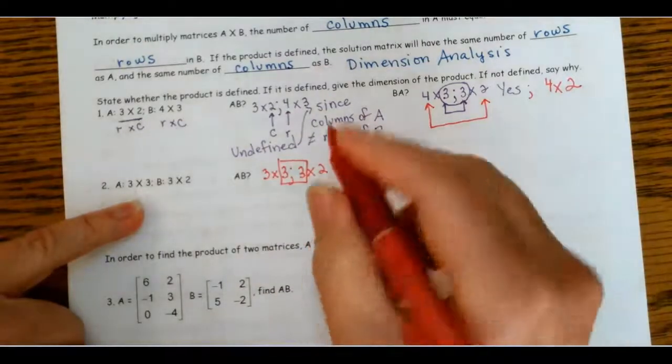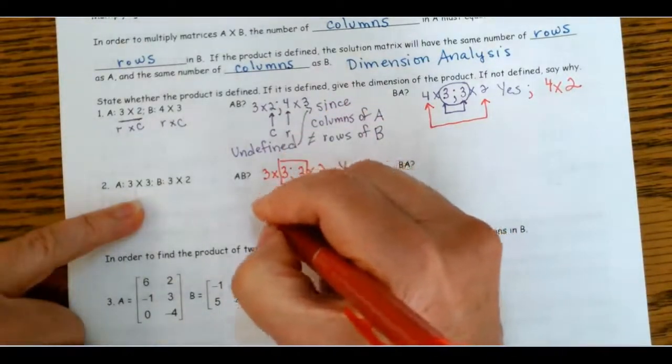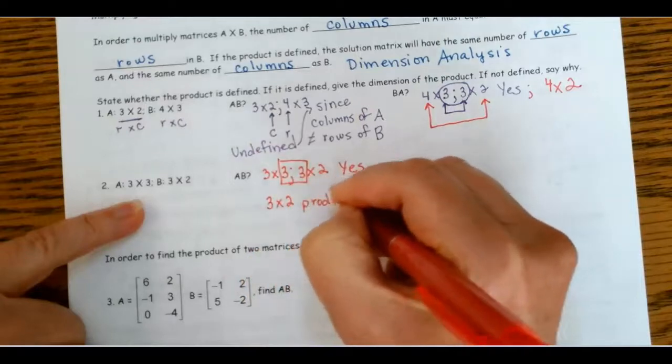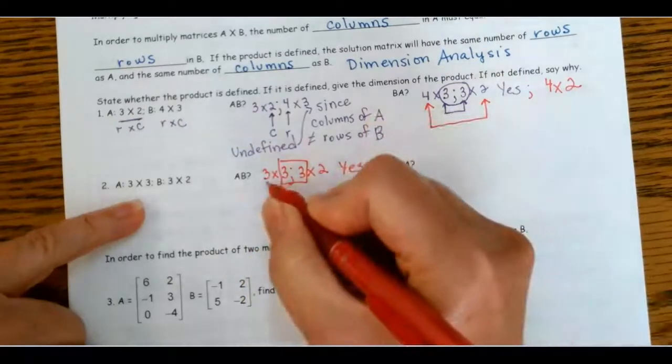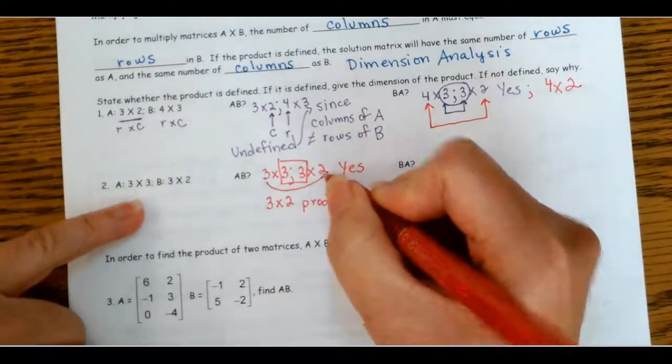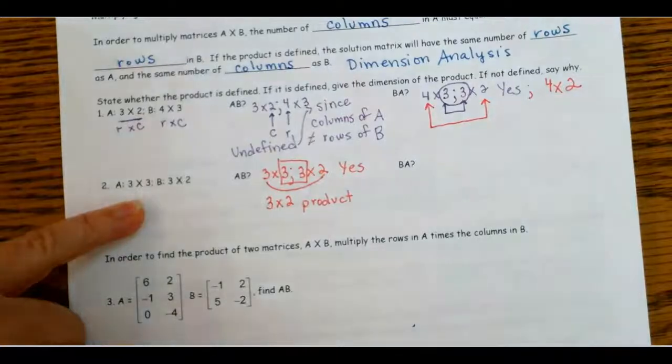And since I can multiply, the product is going to be a 3 by 2 in terms of the dimensions. And again, I looked at those numbers on the very outside: the rows of the first, the columns of the second one. All right, let's turn it around.